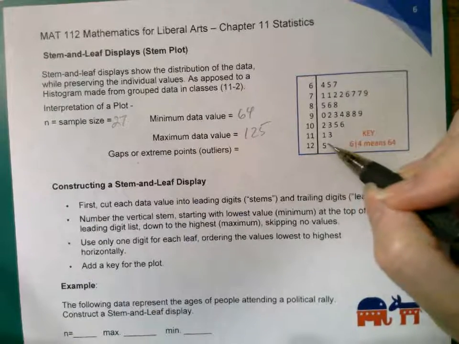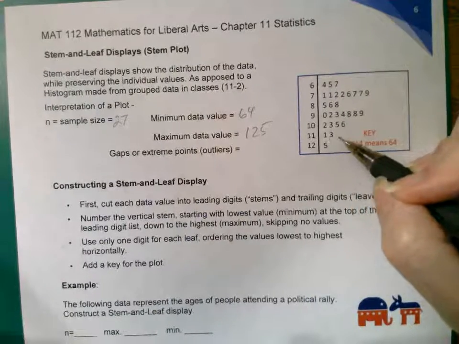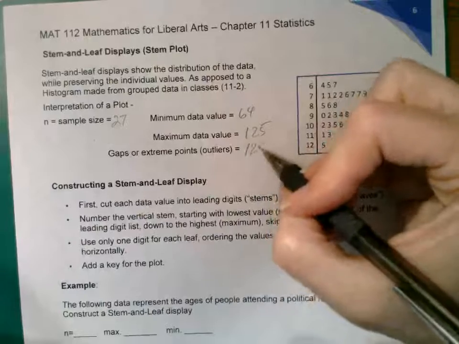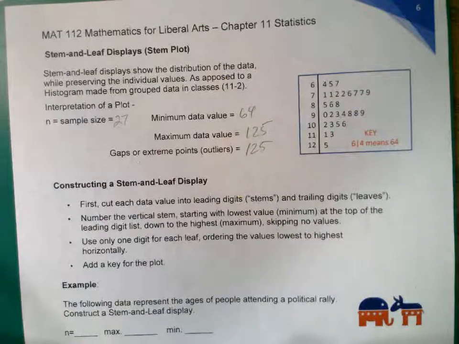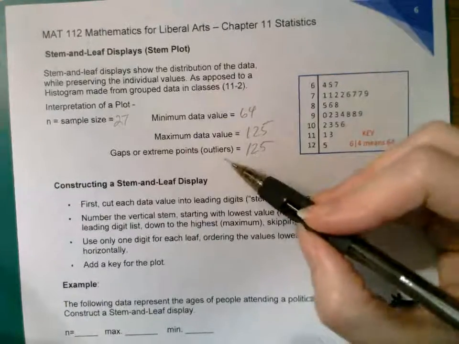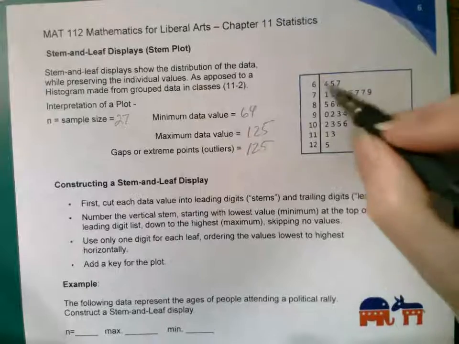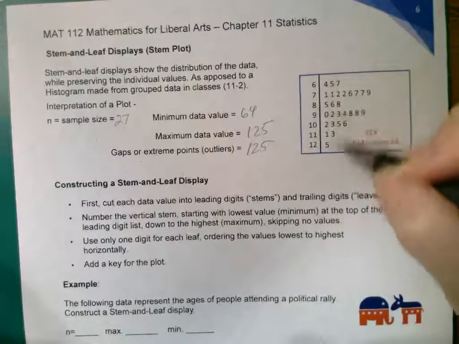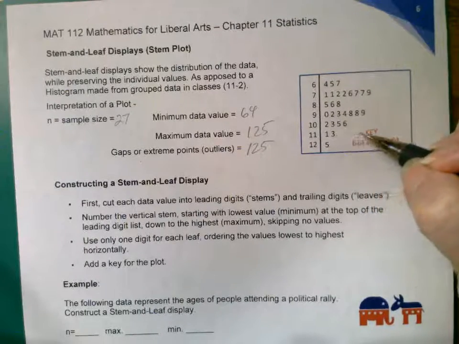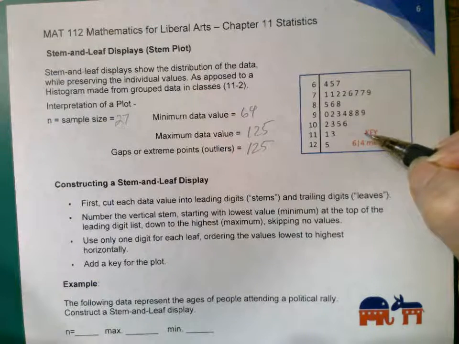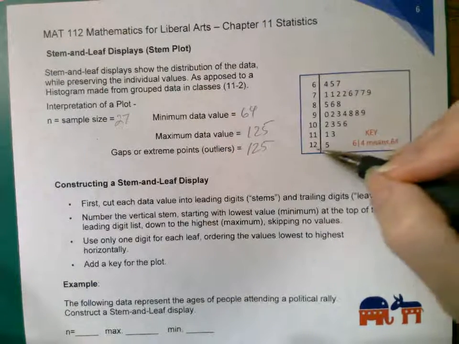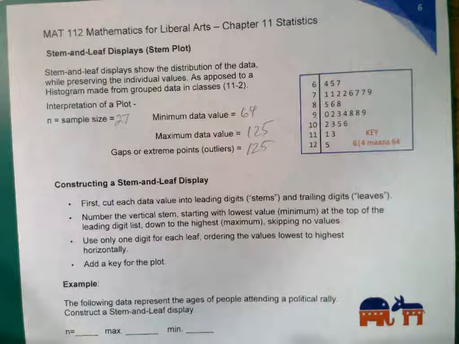And maybe this 125 seems to be quite a ways away from everything. So we'll be doing something that will help us calculate mathematically how far is really far for an outlier to be. But right now, this 125 is twice as much as this is. And there doesn't seem to be a whole lot of 100 and somethings. So this could be an outlier.